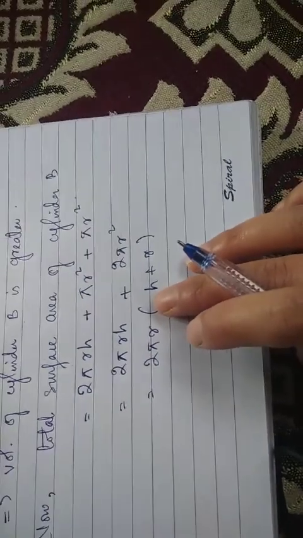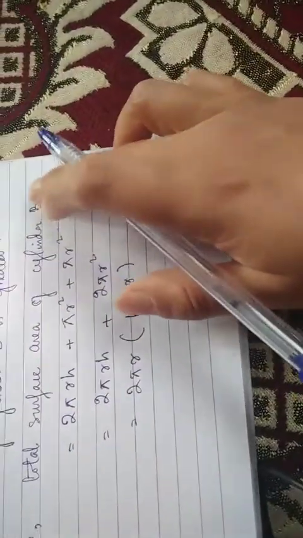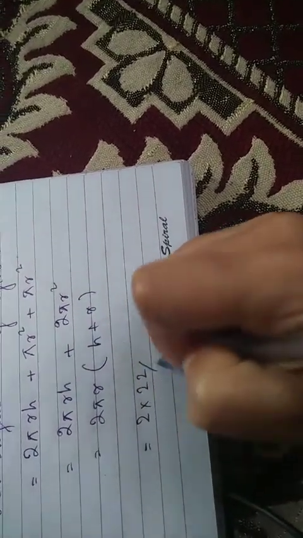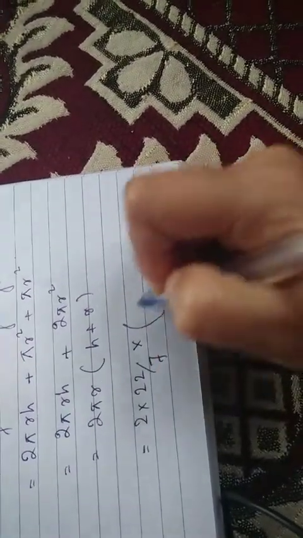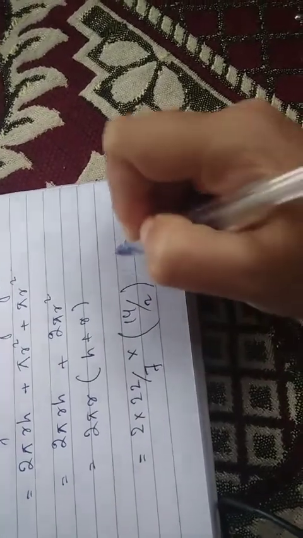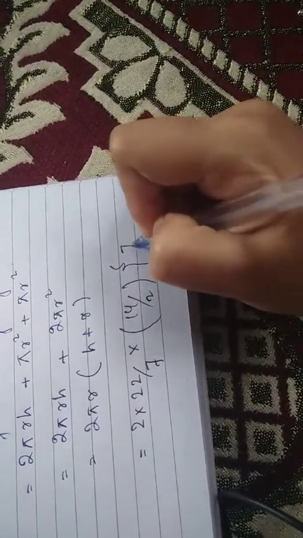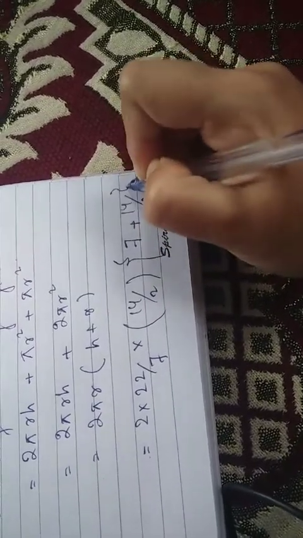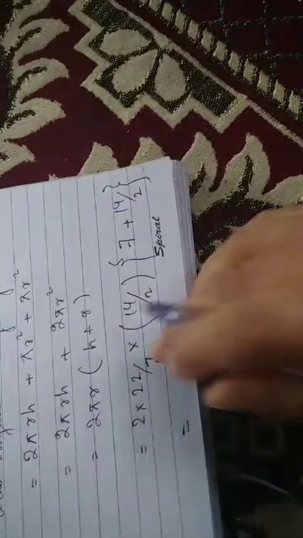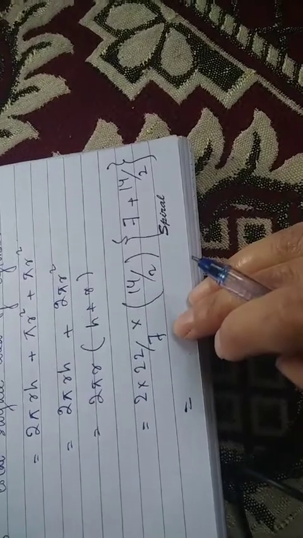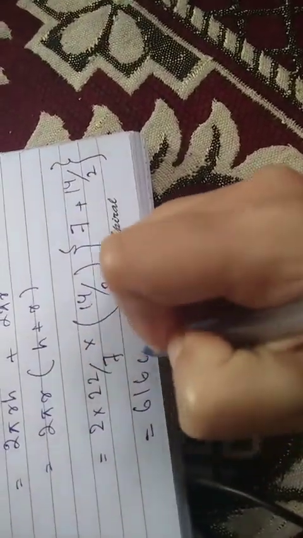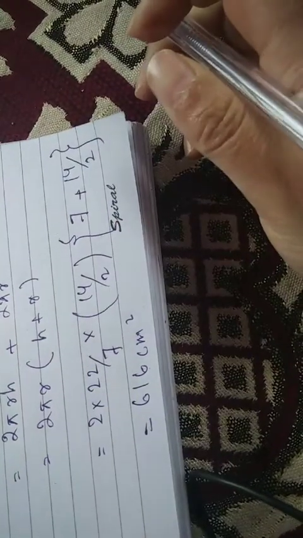So this is the formula for finding the total surface area of a cylinder. So for cylinder A, we have written first for B. So for B it's 2 into 22 by 7. What is the radius? 14 by 2. In the bracket we will write the height, 7, plus the radius again, 14 by 2. So the total surface area of cylinder B comes out to be 616 centimeters square after calculations.